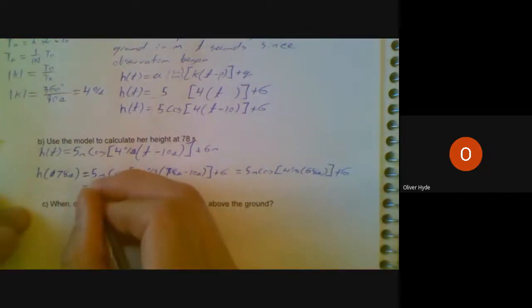When I take 4 degrees per second and multiply it by 68 seconds, I get degrees seconds per second. The seconds and the seconds eliminate, they divide, and I'm left with 4 times 68 degrees. 4 times 68 degrees is 272 degrees. So 5 meters multiplied by the cosine of 272 degrees plus 6 meters. Forgot my meters over there. Okay. Well, what's the cosine of 272 degrees?